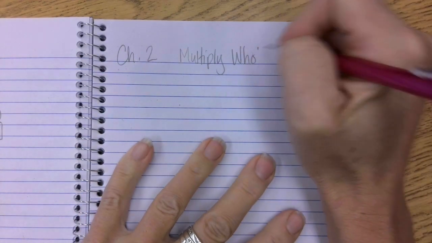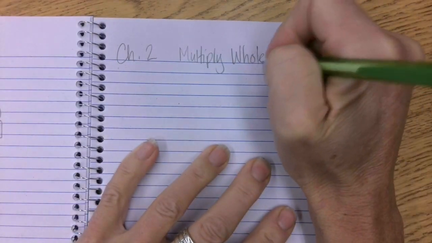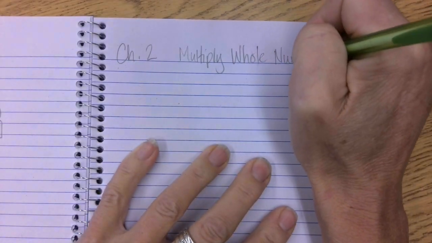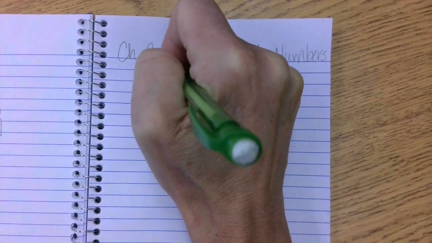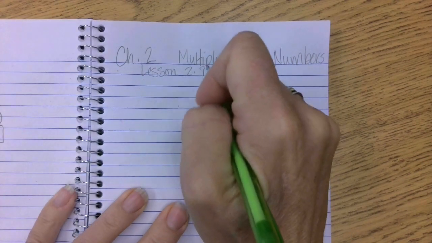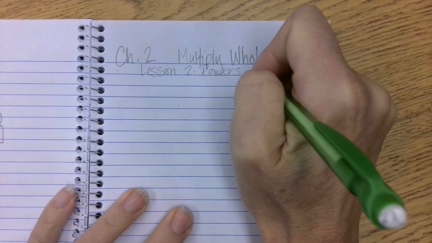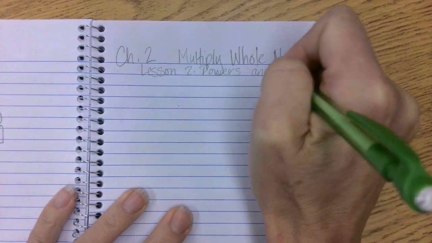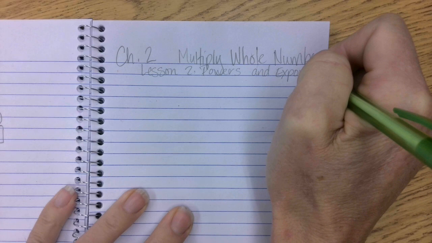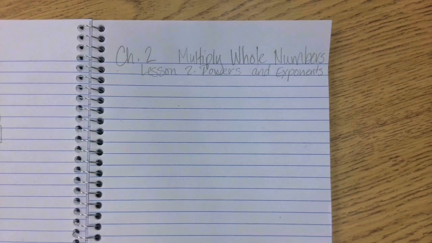Whole numbers. And today's lesson is Lesson 2, and that one is powers and exponents. Not the best writing in the world. While you're finishing up writing that, I'm going to try to grab a pencil that actually decides to work.